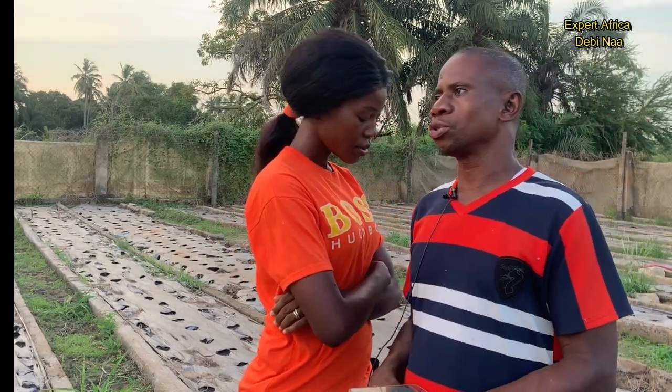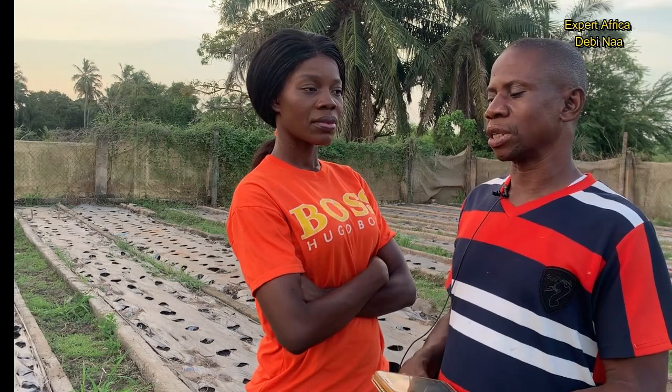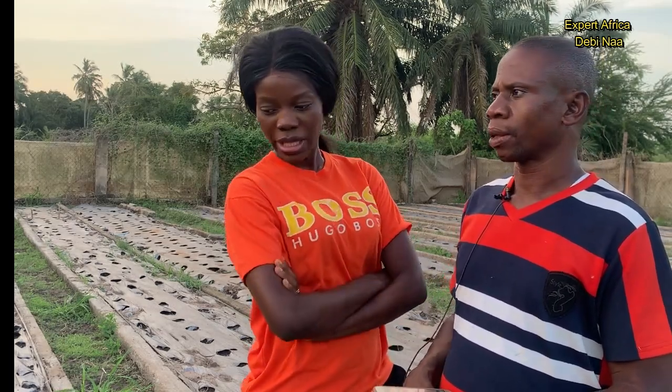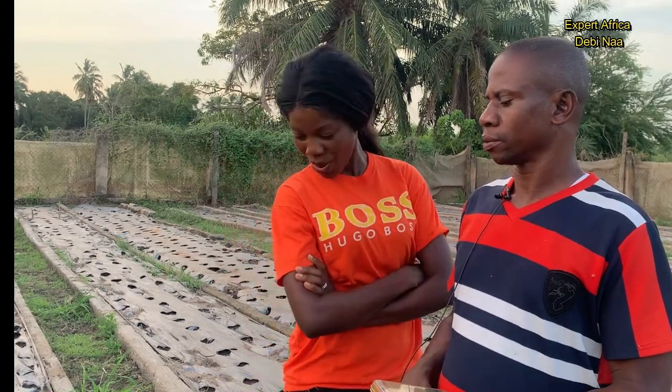But before you even choose the land, the location is very important. If you want to go into cucumber production and you select a location which is not close to market, at times you experience some post-harvest losses. So the location is very important. But when you talk of the soil, sandy loamy is good, and as I've said, loamy and clay too is also good. So that is what we need, and I think for this one we have it here.